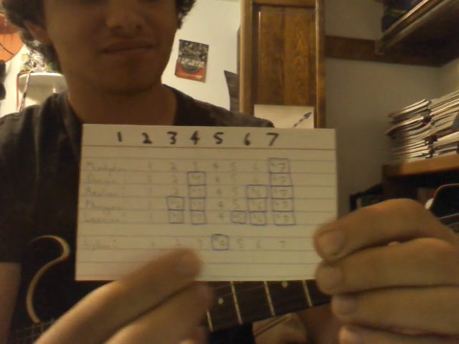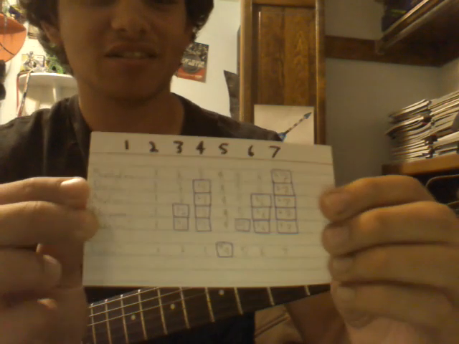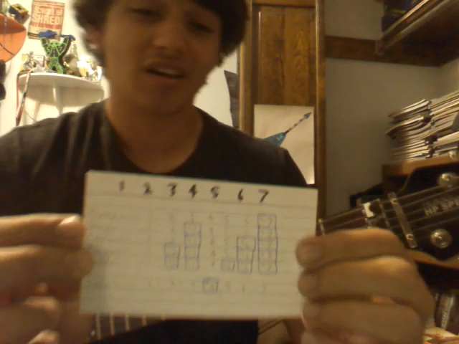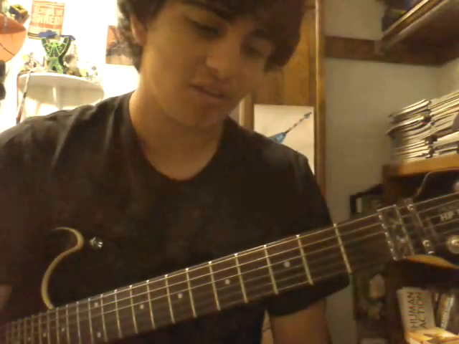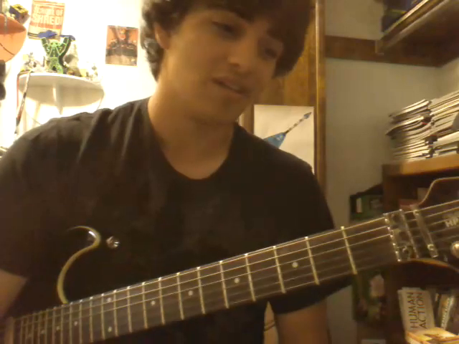But this is the way that I think of modes, and this works for me. Really, you can't learn modes just by knowing this. You have to play them. You really have to find out their sounds yourself. That's how you learn modes.